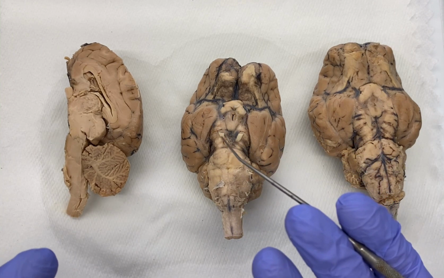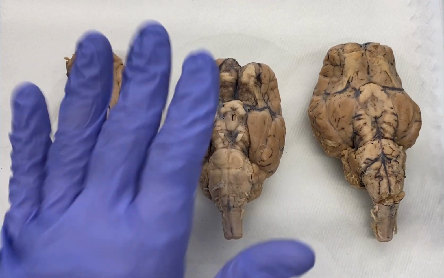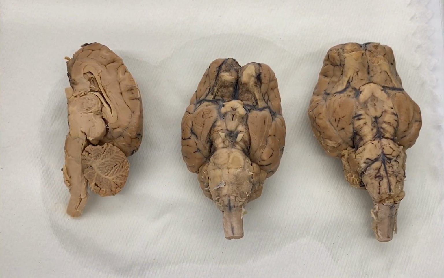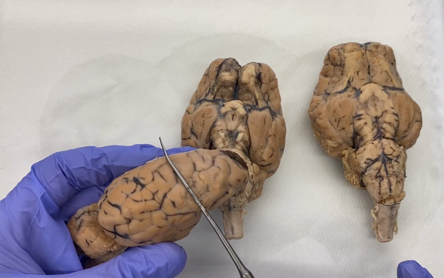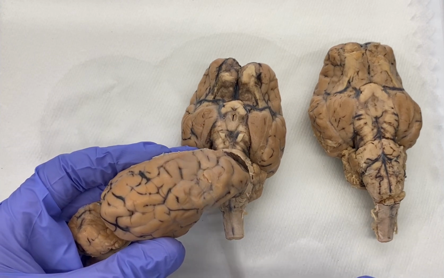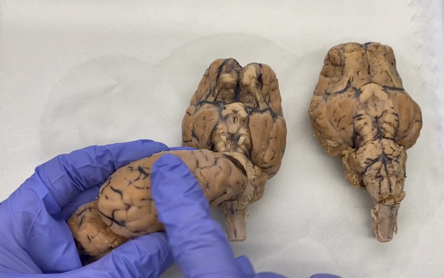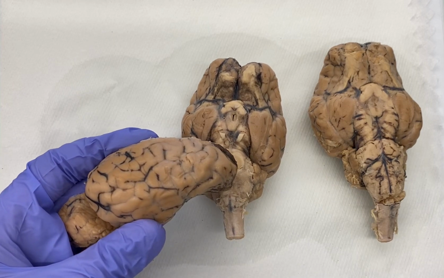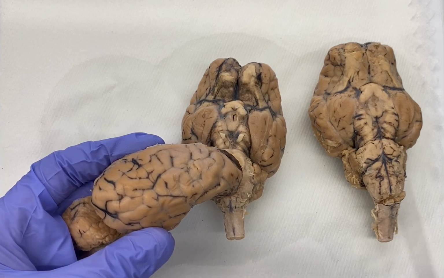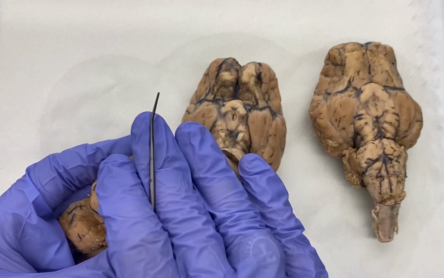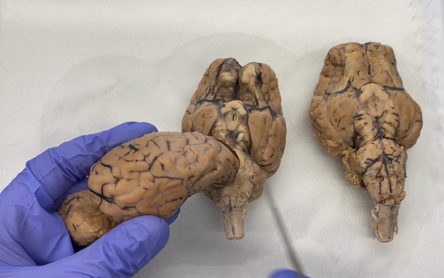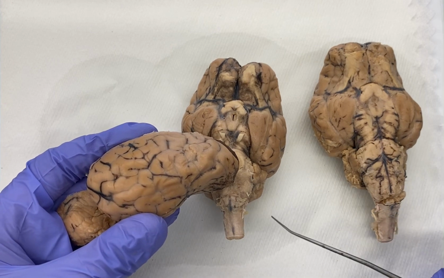So if we look at our brain, and again, this could be a sheep brain, this could be a human brain, we can see where they would be on the brain, right? If we're looking at the actual surface of the cerebrum, attached to the cerebrum we would have the pia mater. The pia mater, you cannot peel it off. It is firmly adhered, firmly attached to the cerebrum, right?